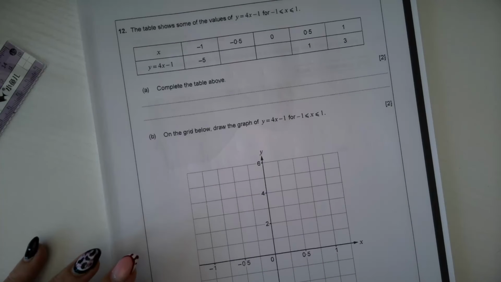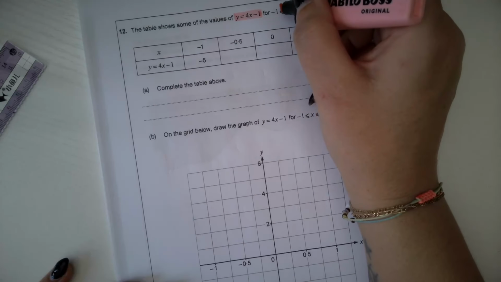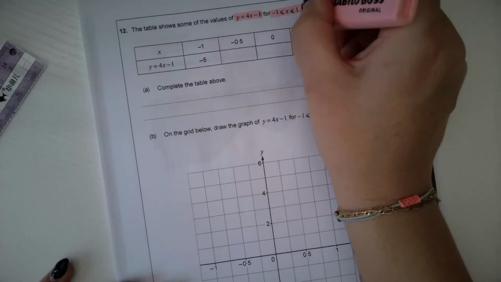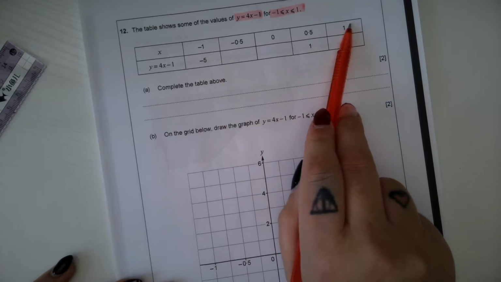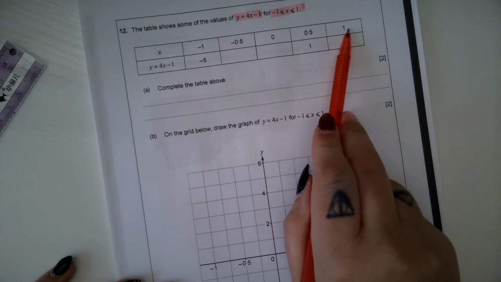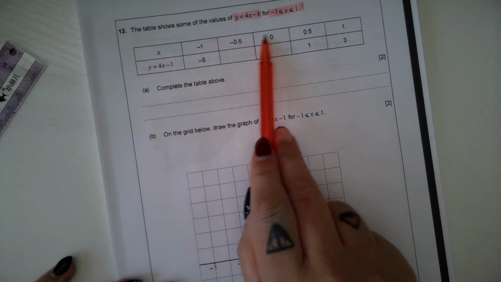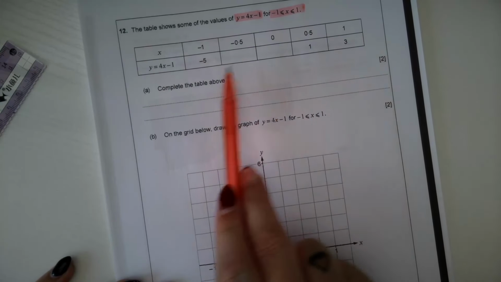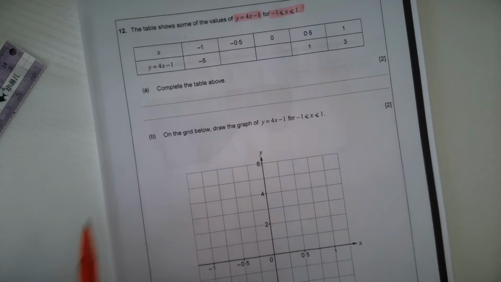Question 12. The table shows some of the values of y equals 4x subtract 1 for the values of x from -1 to +1. So this inequality here just gives us our range of x values, -1 through to 1, and then this is our equation, and what's happened is they've substituted these x values in to find these values, and for part A they want us to complete that table, so we're going to do the same. We're going to substitute those values in. Now this is a linear graph, so you can actually treat it like a sequence, okay?